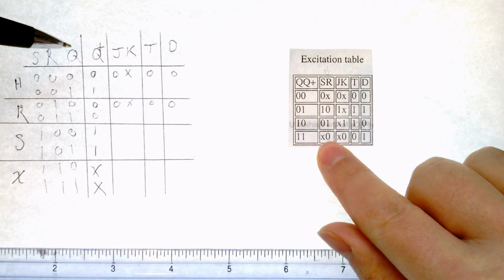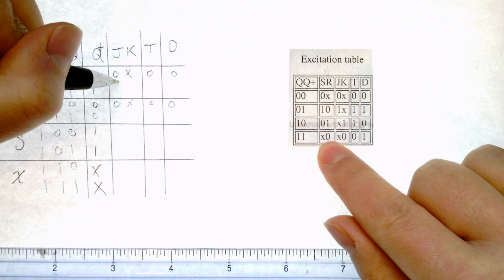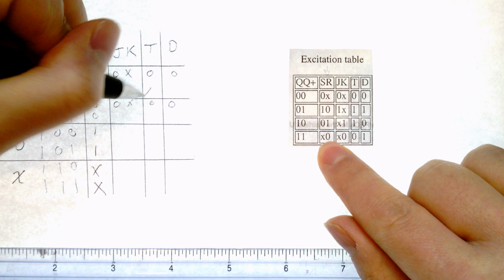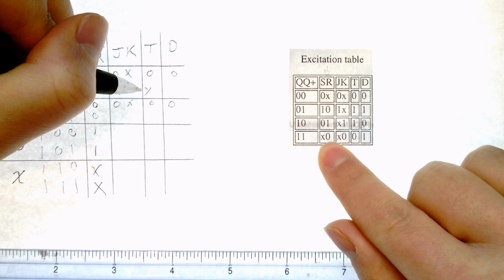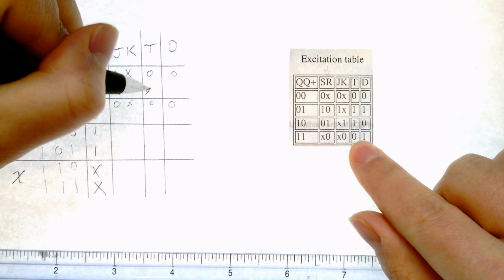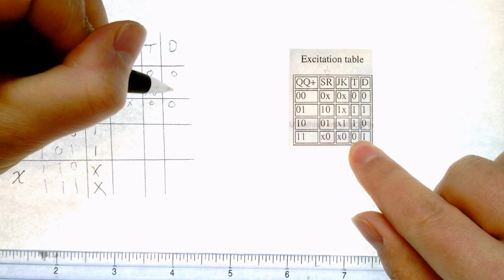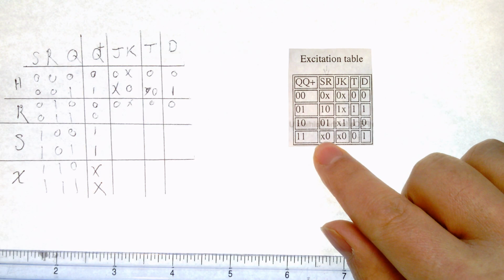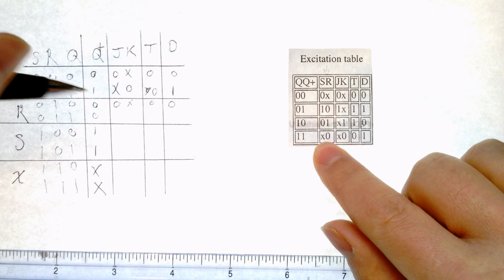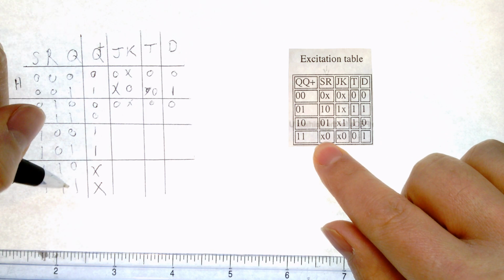That's going to be x, 0, x, let's see, x, 0, 0. And then 1. Got to be careful to keep these things in line. You don't want to try and implement an SR flip-flop with an SR flip-flop. And if there's any more 0, 0s, I'd put them in there, but there aren't.